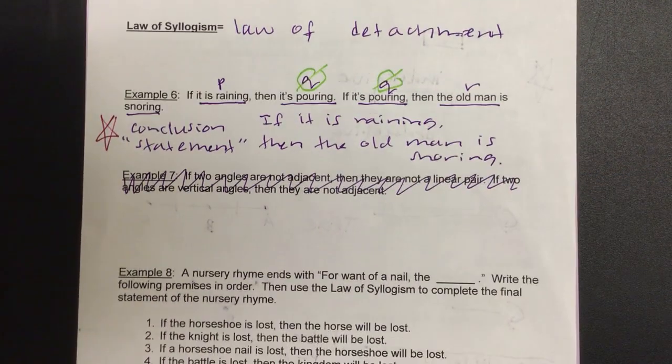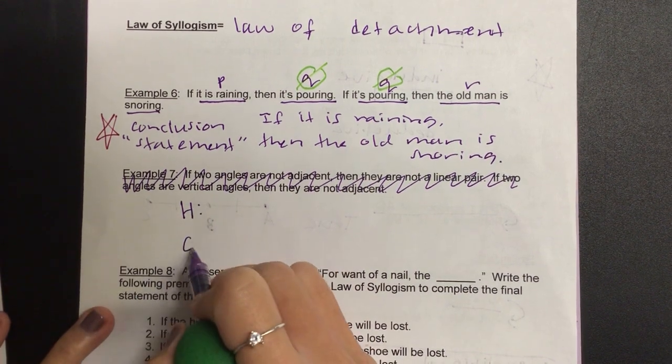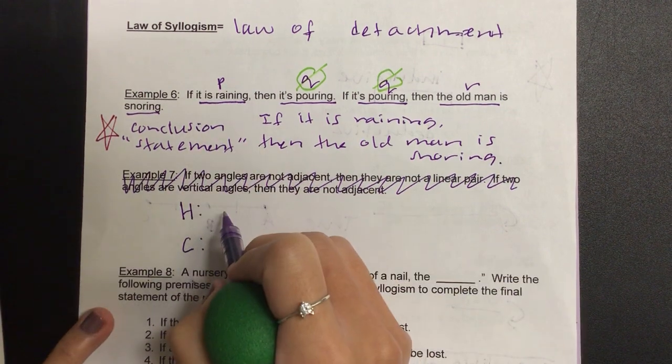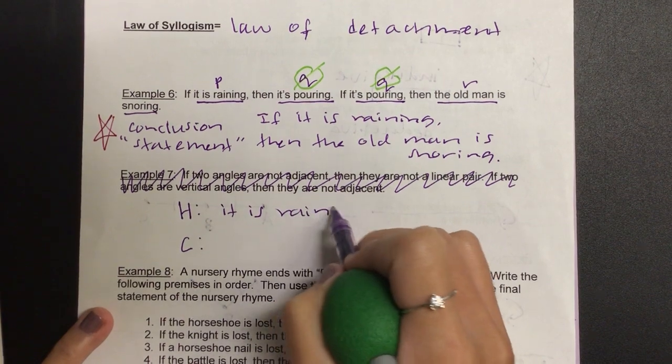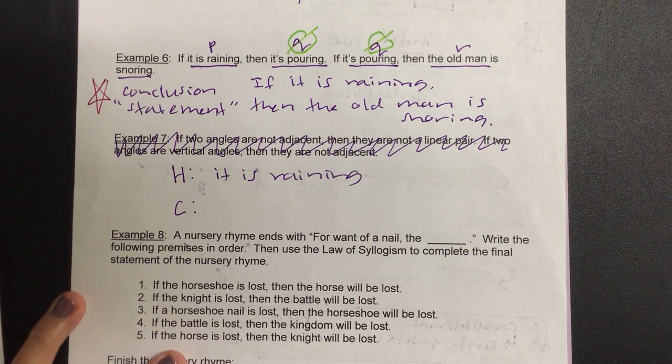But then, let's say on your quiz or test, I ask you the following. If I ask you, give me the hypothesis and give me the conclusion, that means I just want the P. It is raining. Do not add if. What do you think my conclusion is going to be? The then it is pouring or the old man is snoring? The old man is snoring.